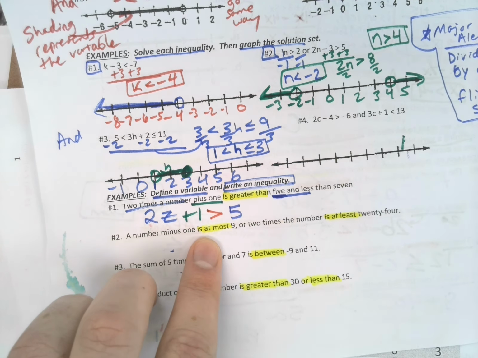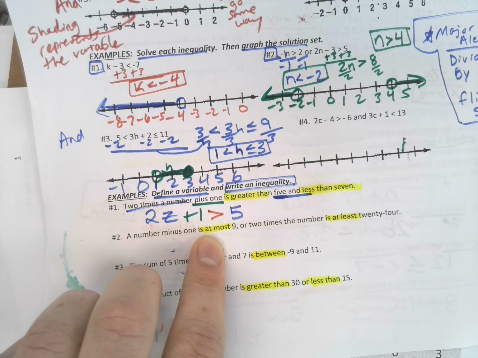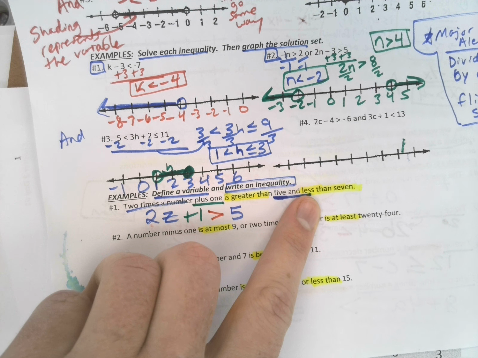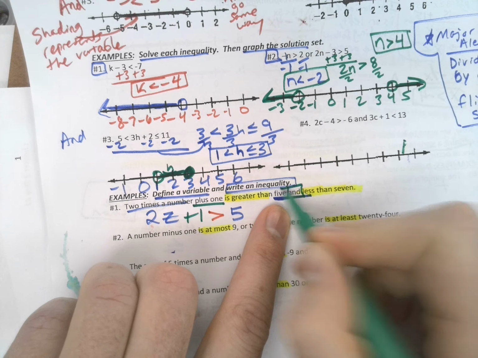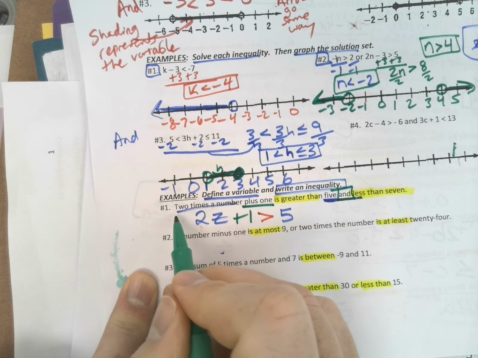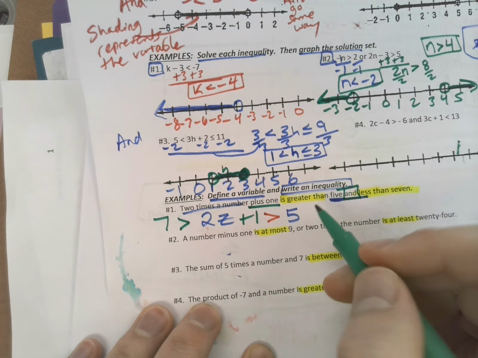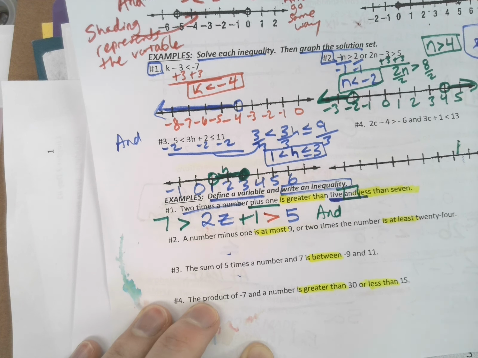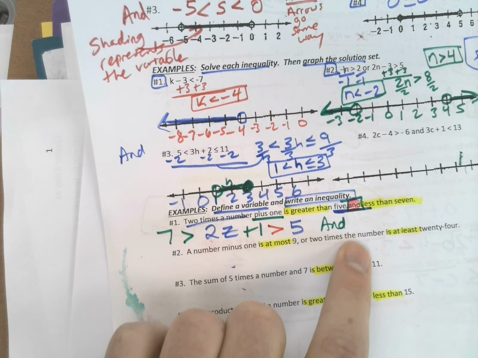So greater than 5. Ooh, wait. And less than 7. Uh-oh. So we have is greater than, and then we also have less than. So what's the word you see between these? And. Ooh, so it's greater than 5. What are we going to have to put over here? Less than 7. This is an and problem, guys. Sometimes you have to be on the lookout for that word right there. You got to be on the lookout for if we see an and or an or. They may show up and surprise us.